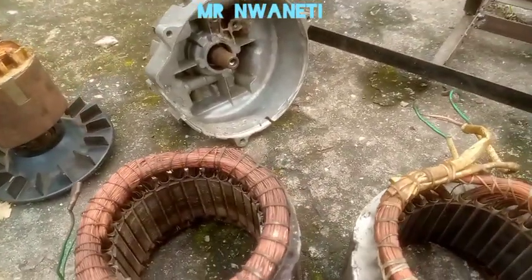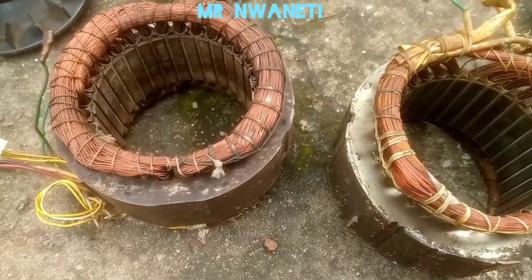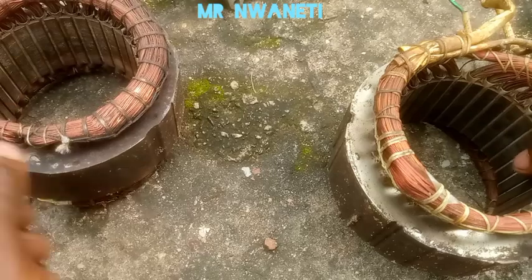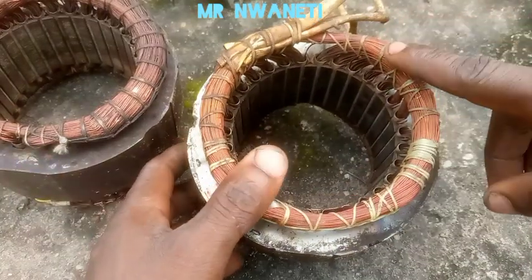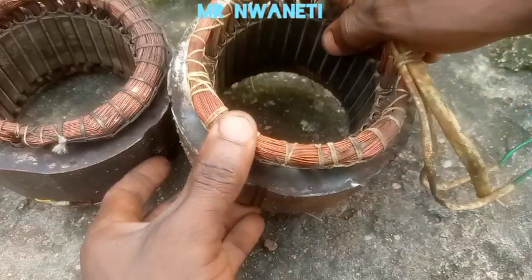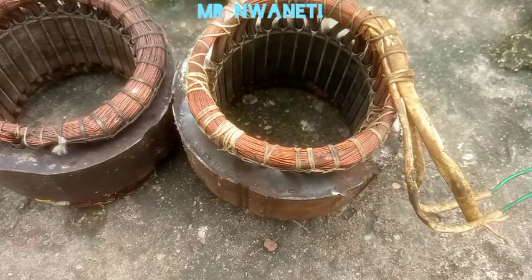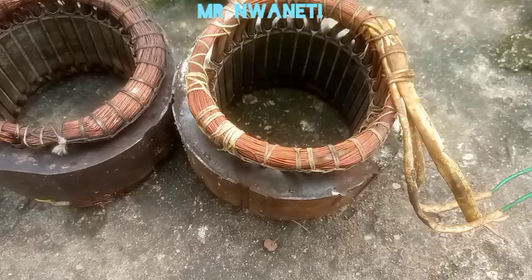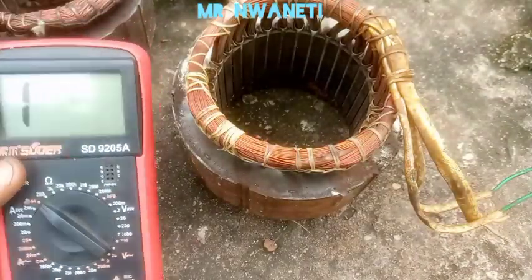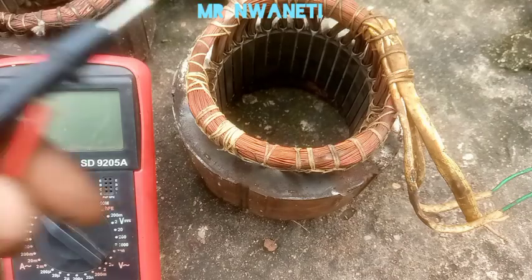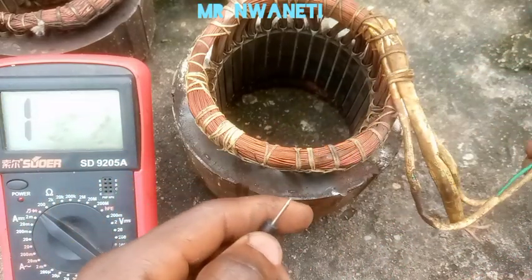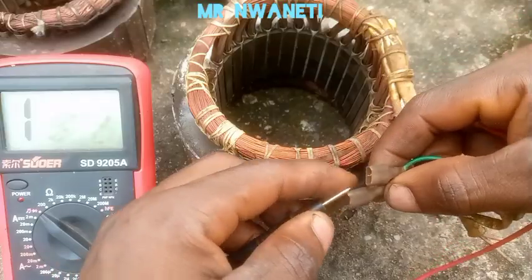Even though the stator, both of them is factory winding, I haven't even rewound it, there is a difference. The power production will be different. Let me check it so you understand what I'm talking about. Okay, I put my meter in continuous reading. Now let me read from the capacitor.